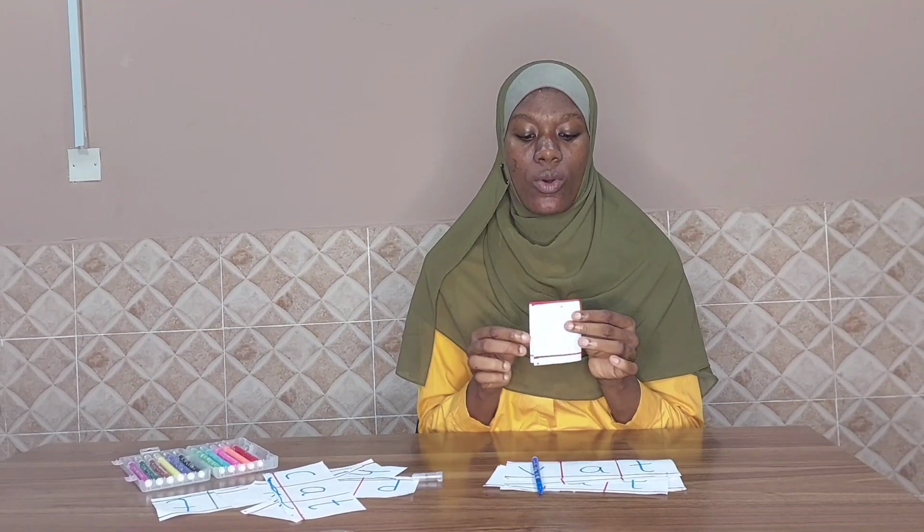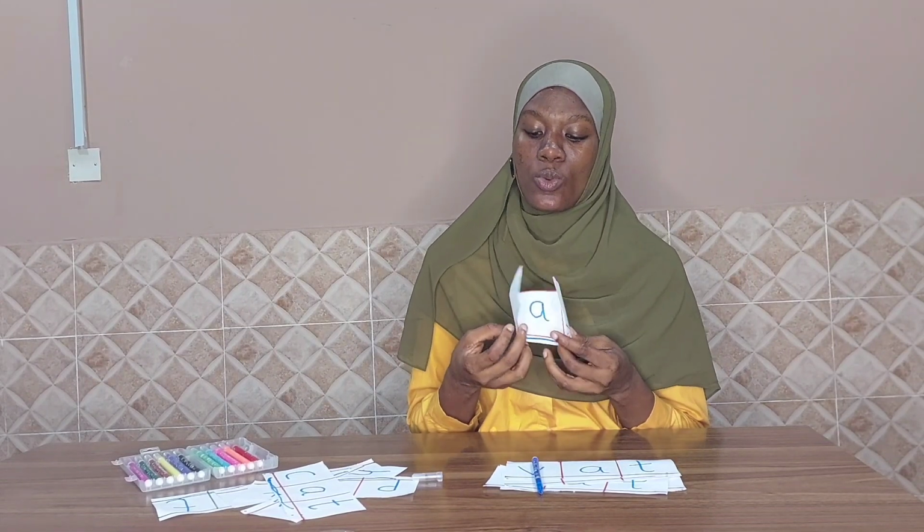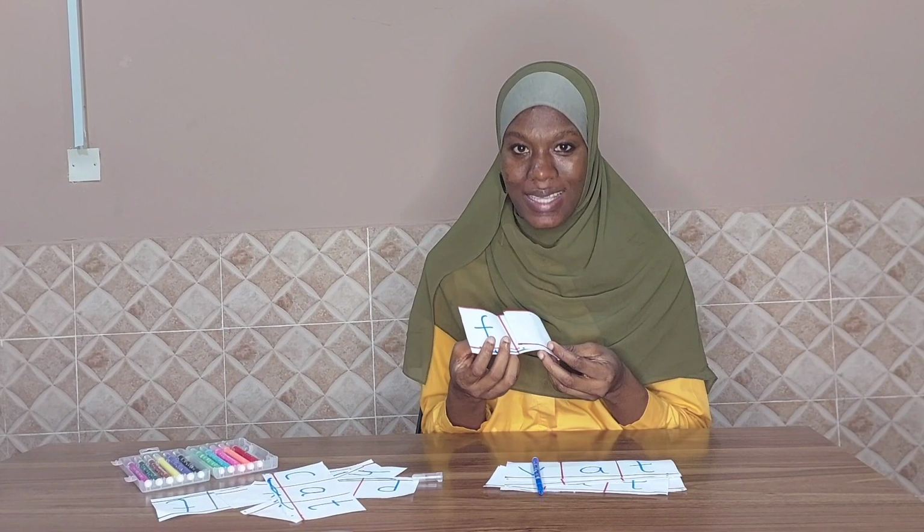Another interesting way. So you just have to fold the card or your sound box, like I said before, and then you just have to open one sound at a time. So with that, as a child is mentioning the sound and blending, they are less likely to ignore any sound, and they are most likely to be able to read these short words.